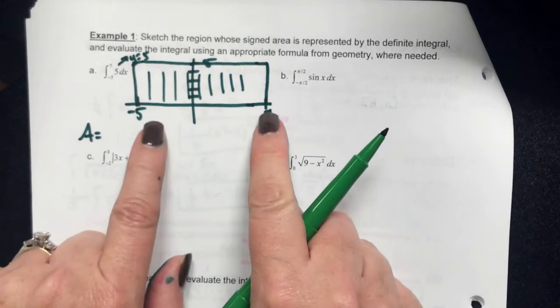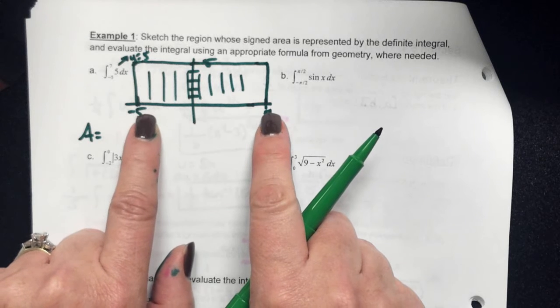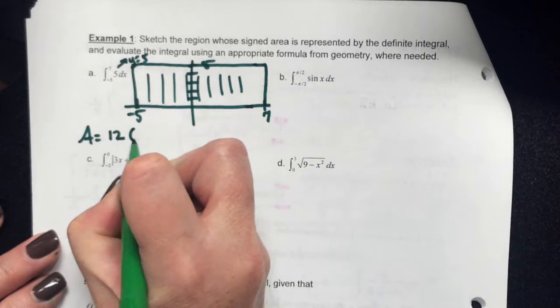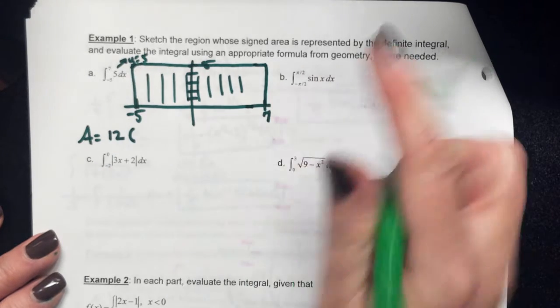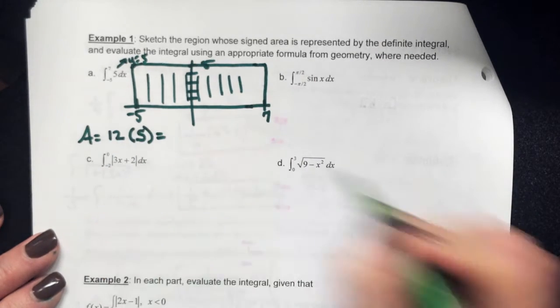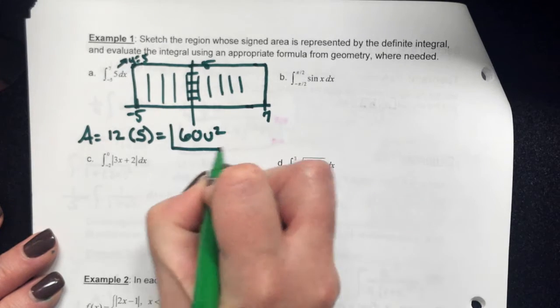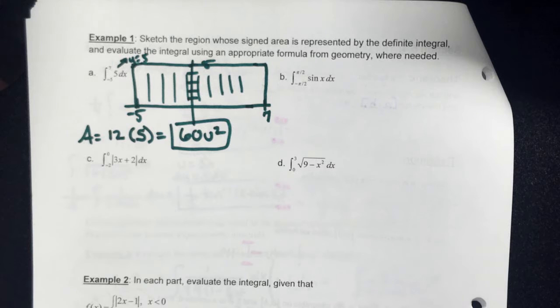The area of a rectangle, I know, is just simply length times width. So what is the length of this rectangle? What's the distance from -5 to 7? 12. Times, what's the height? The height is going to be 5. So 12 times 5 is 60. So one way I can calculate the area is to actually sketch the region and then use an appropriate geometry formula. So any questions where I got 60 units squared for the area?